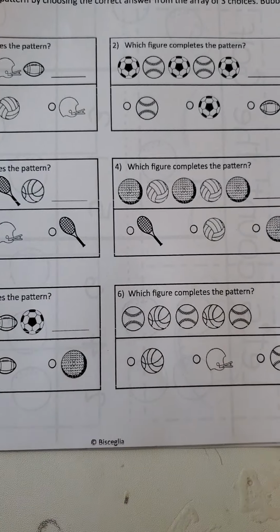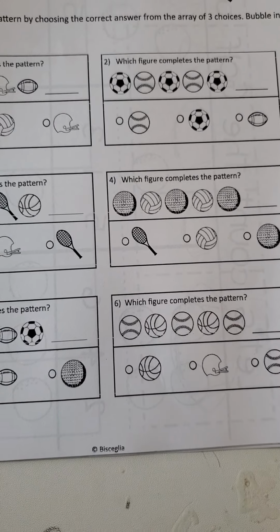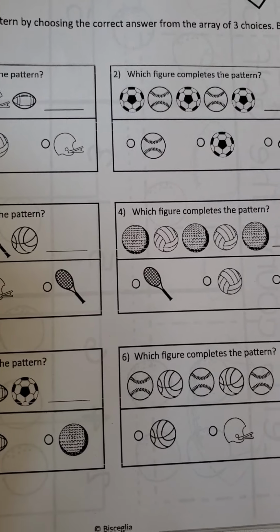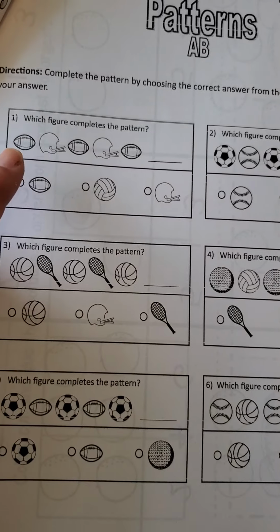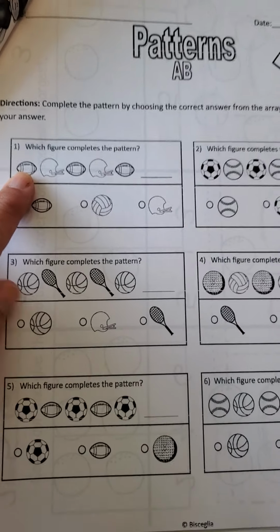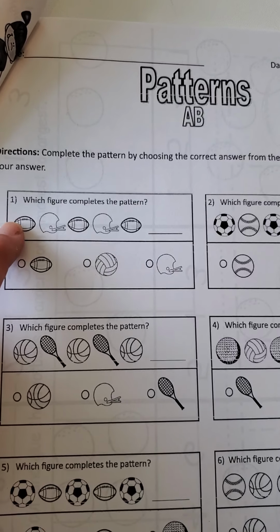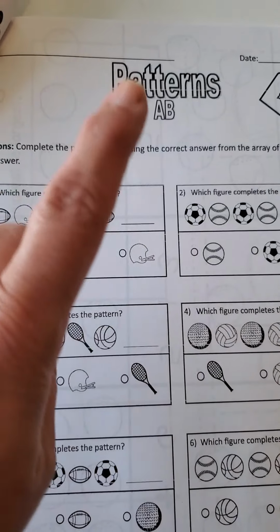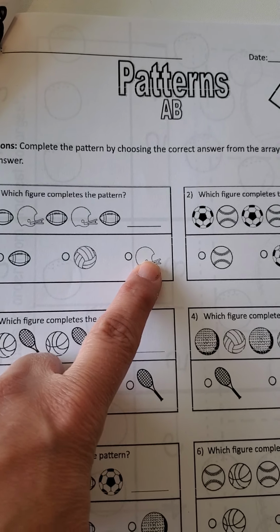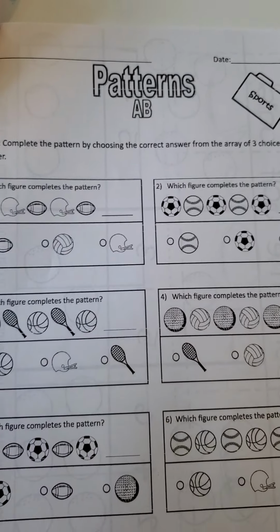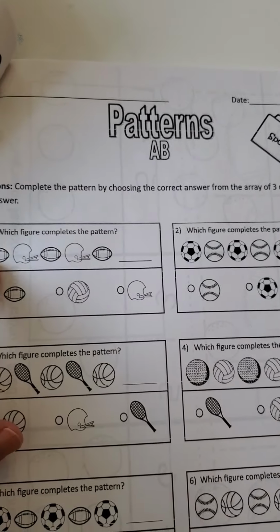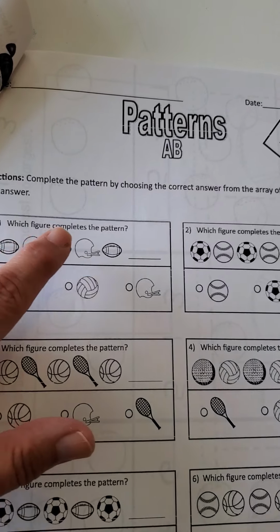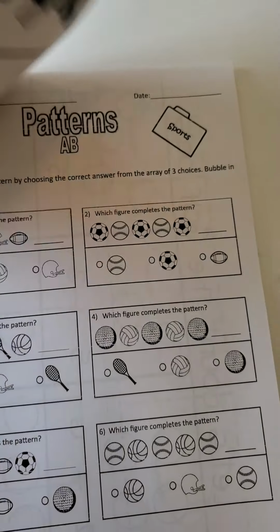All right, for math, we have complete the pattern sports. And here it is. Now this is a lot tinier for preschool really, but you can help. Take your child's finger and put her finger on there, and you go ball, helmet, ball, helmet, ball, helmet, right? And circle, there we go.